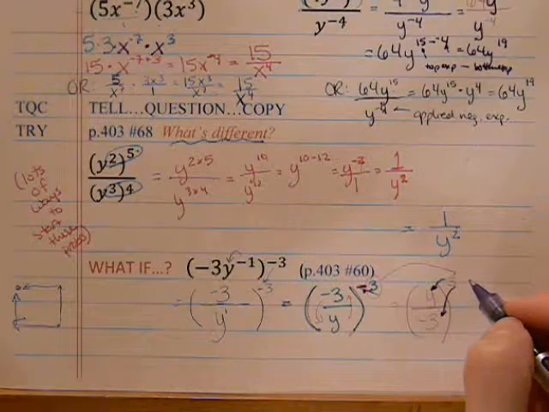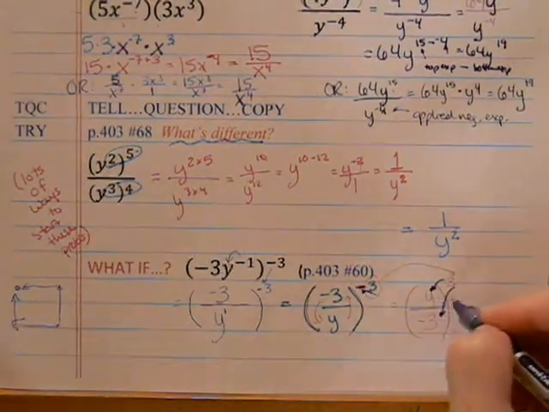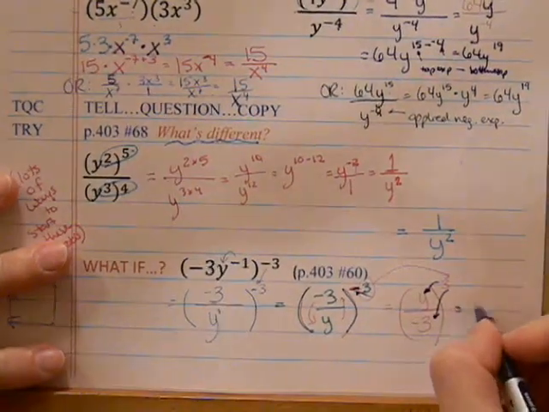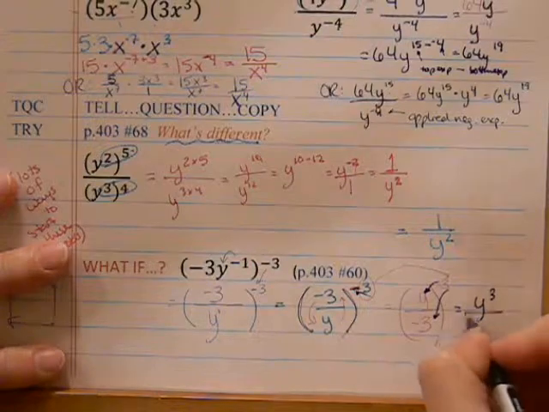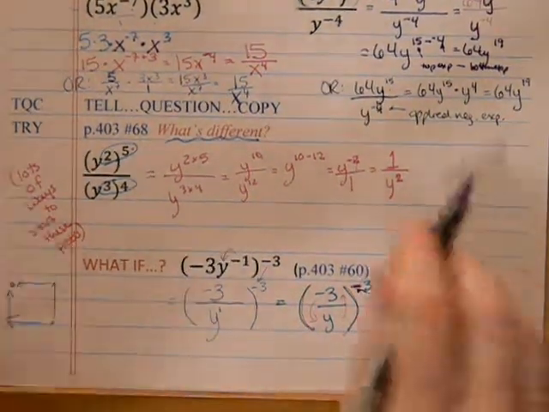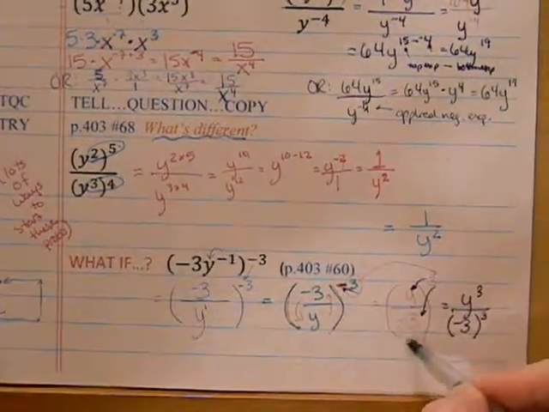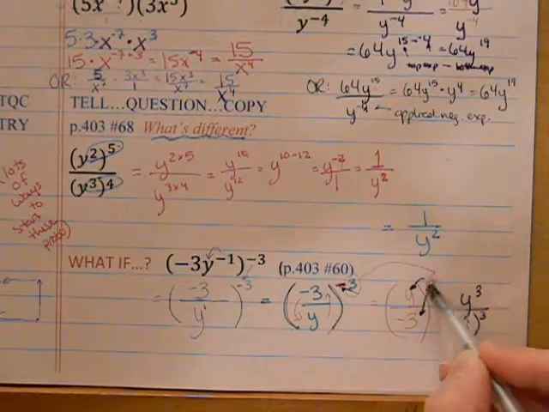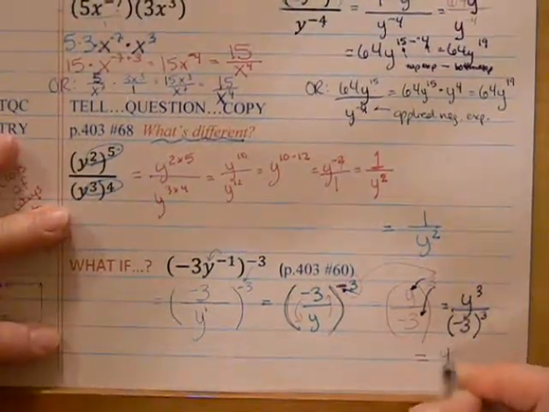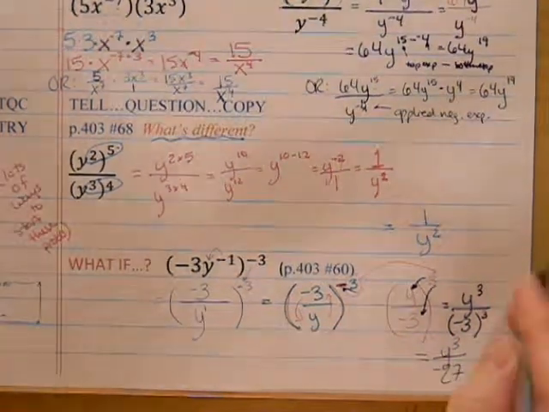If I forget the rule, I can write it out by definition: y times itself 3 times, negative 3 times itself 3 times. And that might help me remember that this is y cubed over, watch this, negative 3 in parentheses raised to the third power, because the 3 applies to this entire piece since it's outside the parentheses. So the final version of that would be y cubed over negative 27. Negative 3 cubed is negative 27.